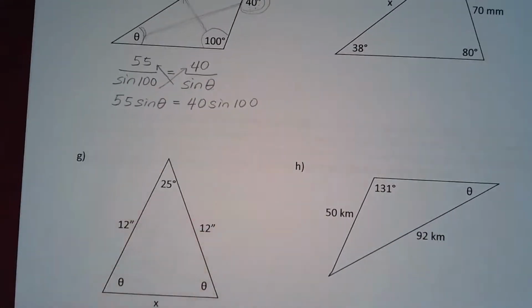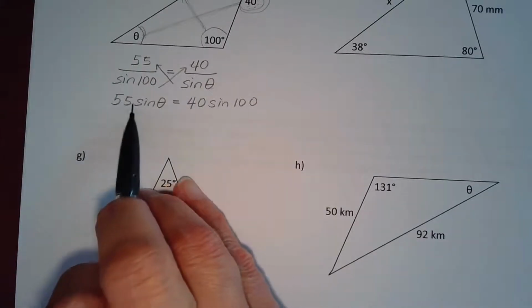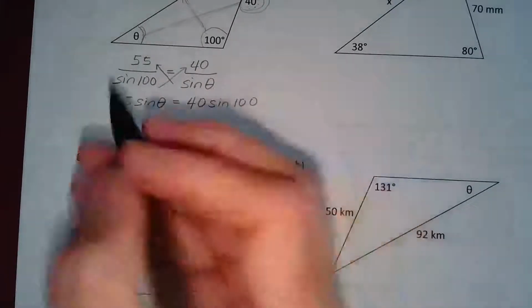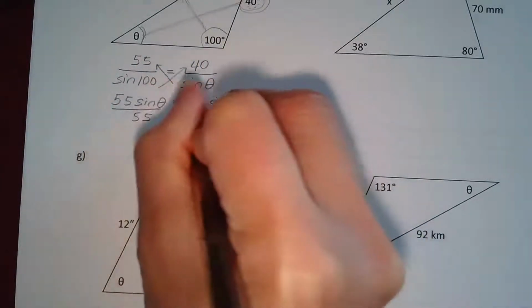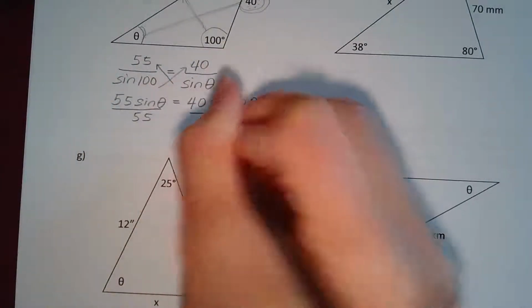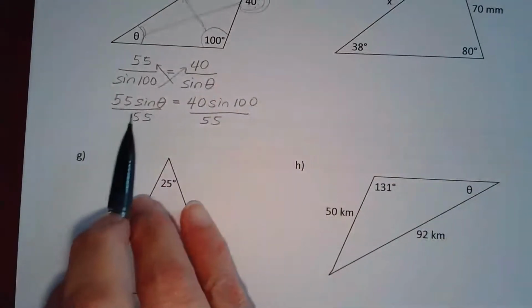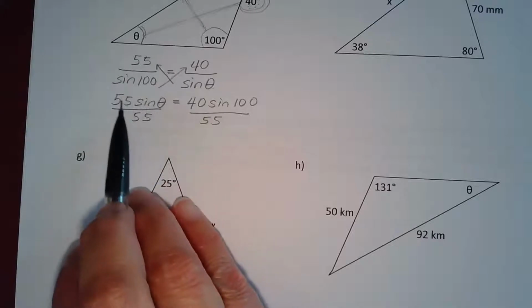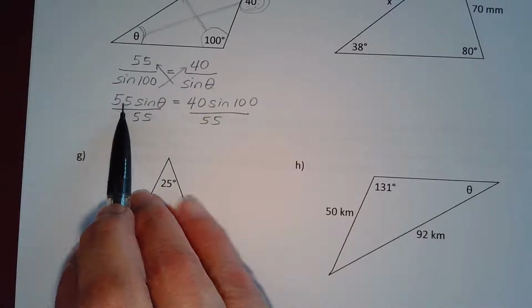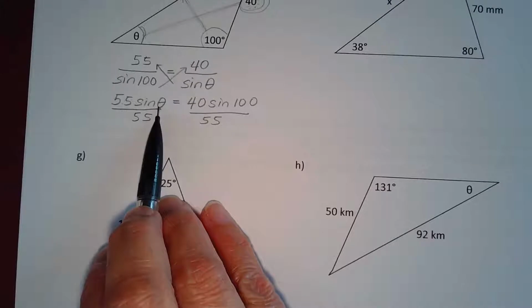Now the next thing I have to do is get rid of this 55. So I have to divide by 55. The reason I'm dividing by 55 is to cancel the 55 out of that side of the equation. Can you see 55 is multiplied by sine theta?